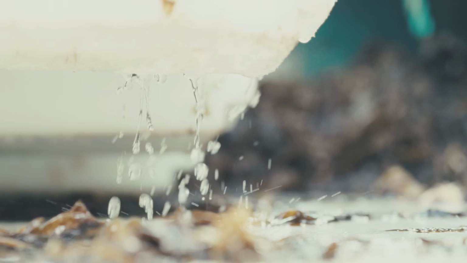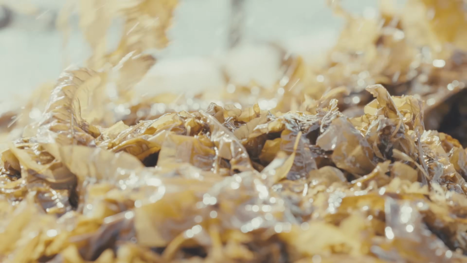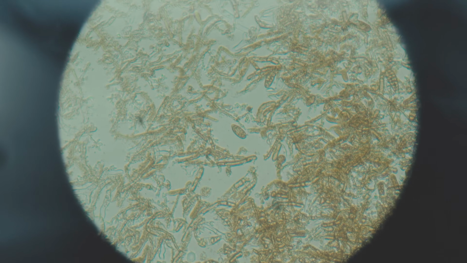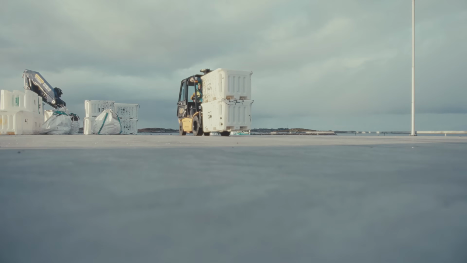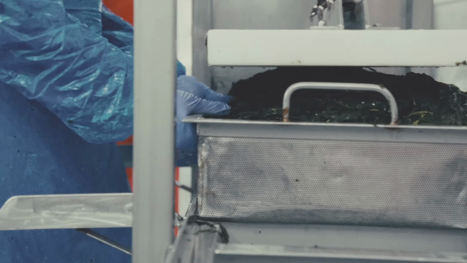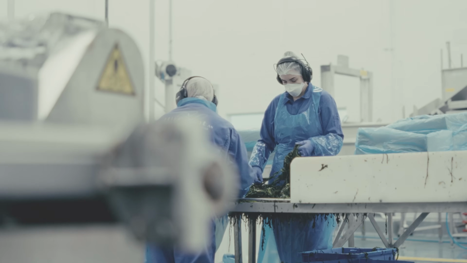By controlling the whole value chain, from seed processed seaweed, we ensure the highest quality product.